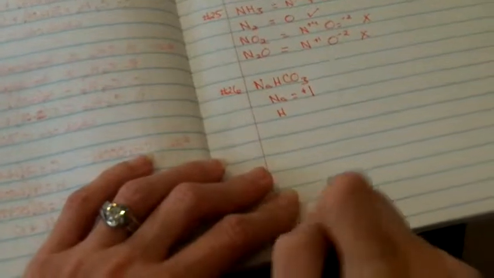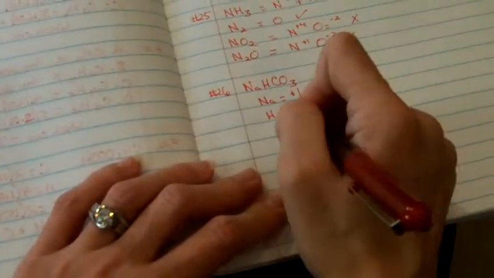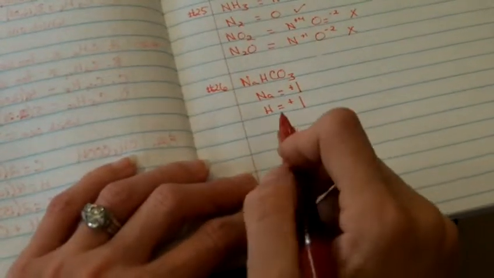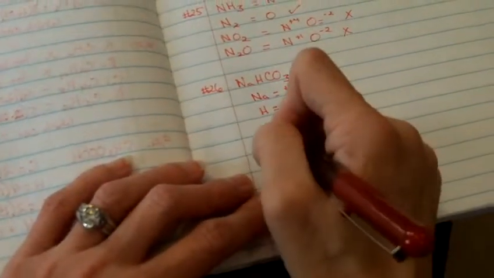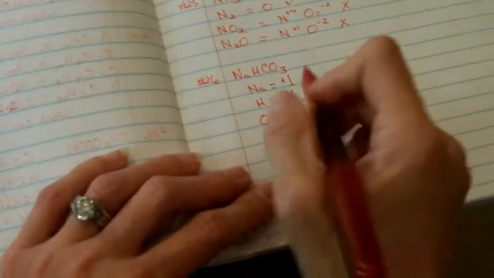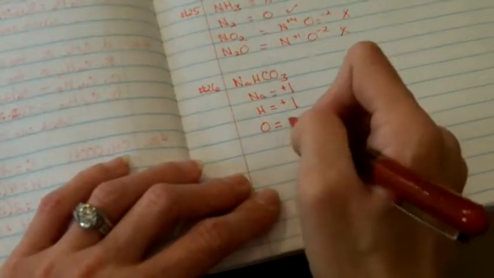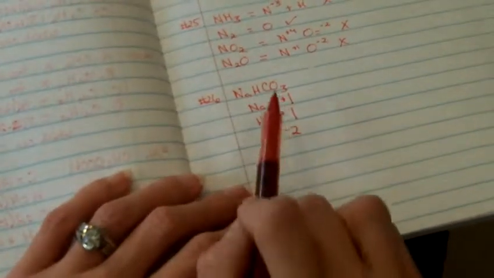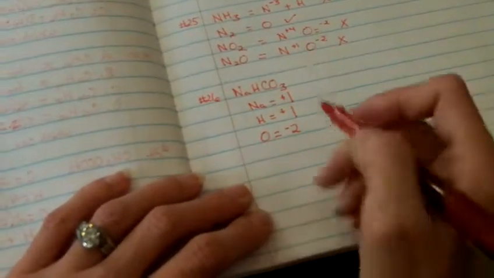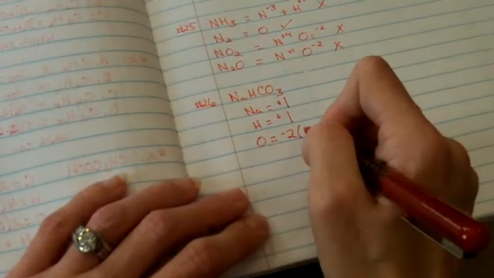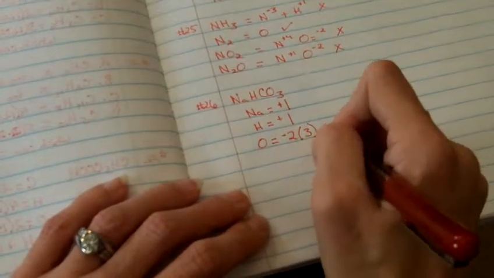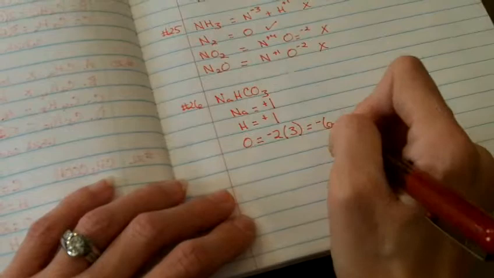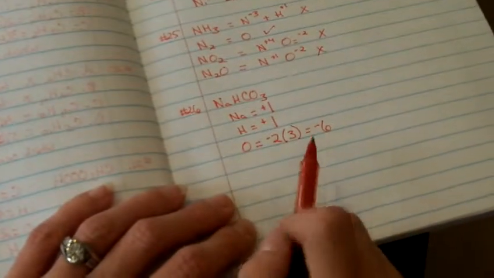Hydrogen is taking its normal +1 charge in a compound. Oxygen is taking its normal -2 charge, but notice there are 3 of them in the compound, so we want to multiply that by 3. So our oxygen actually has a total of a -6 charge in this compound.